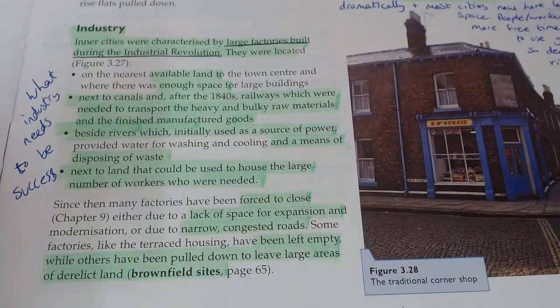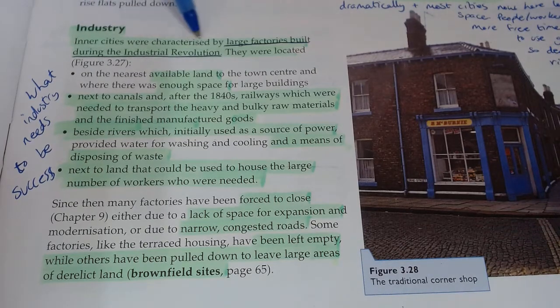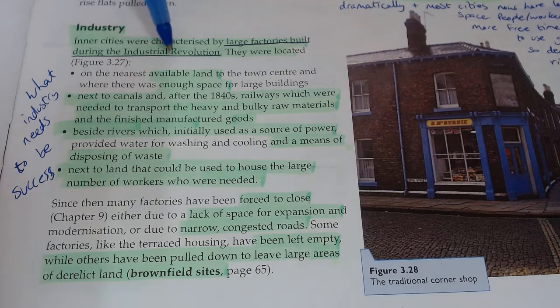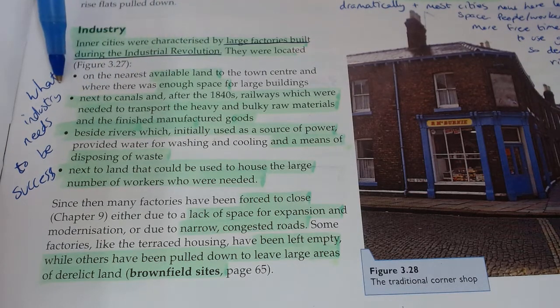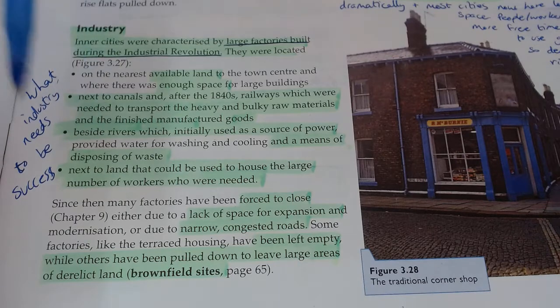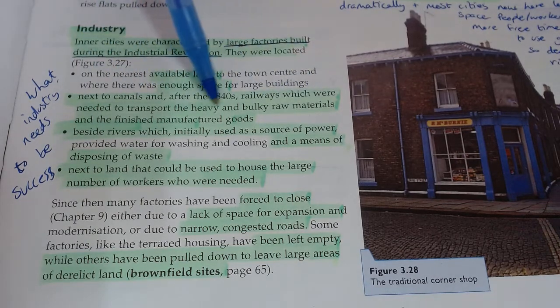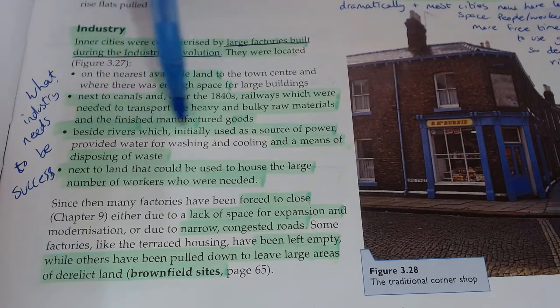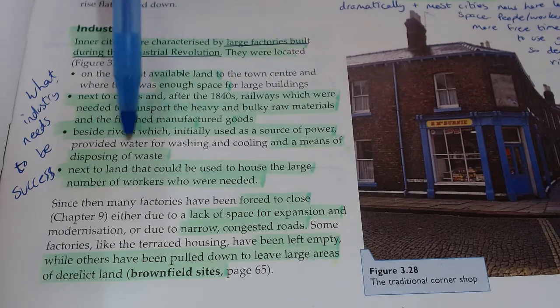All right, so industry then, what happened to industry? Okay, inner cities were characterized by large factories. So again, like we said, we had the inner city with the large factory and all the poor little housing around it for the workers. They're located on available land wherever there was enough space. Again, I put what industry needs to be a success. So they needed available land, canals, railways, whatever they could transport their materials. Beside rivers as well, a source of power from hydroelectricity and disposing waste.